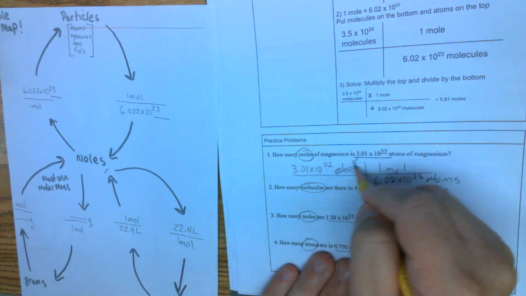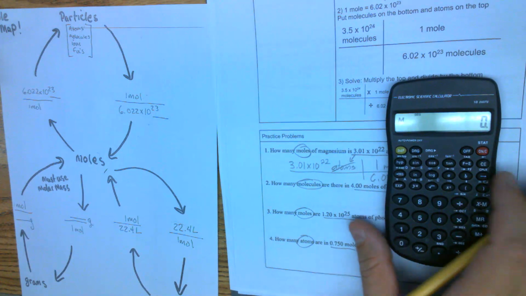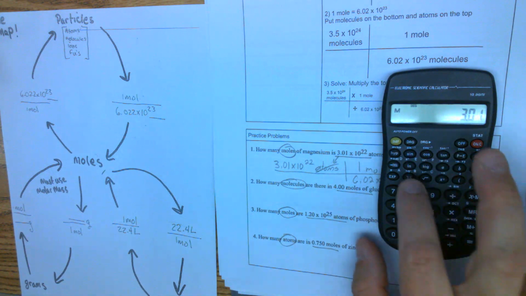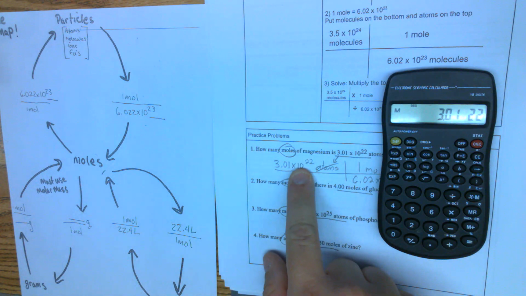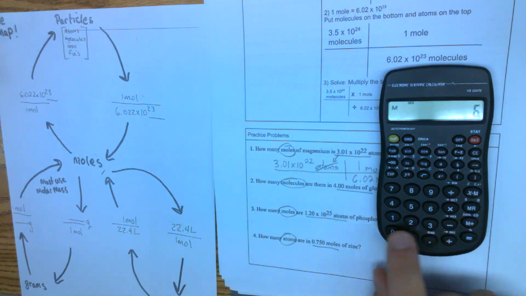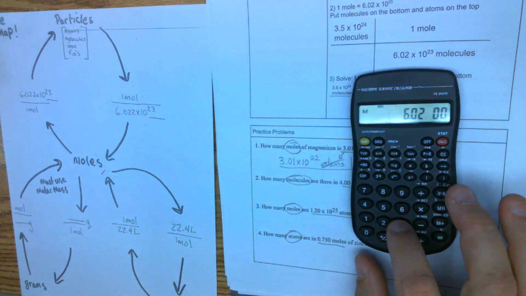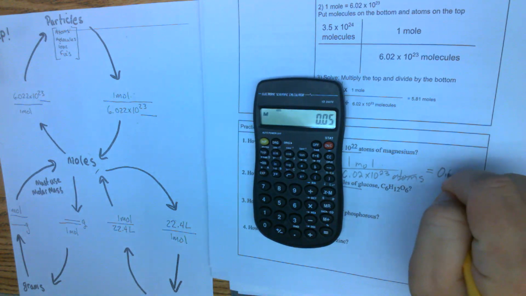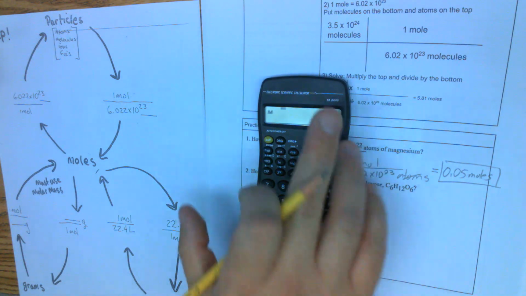So notice that atoms cancel out, and then we just put this in our calculator. So again, putting this in, we're going to use the EXP key. 3.01 EXP 22. So this is the number here, 3.01 EXP 22 divided by 6.02 EXP 23. So we're going to get 0.05. All right, and that's the first one.